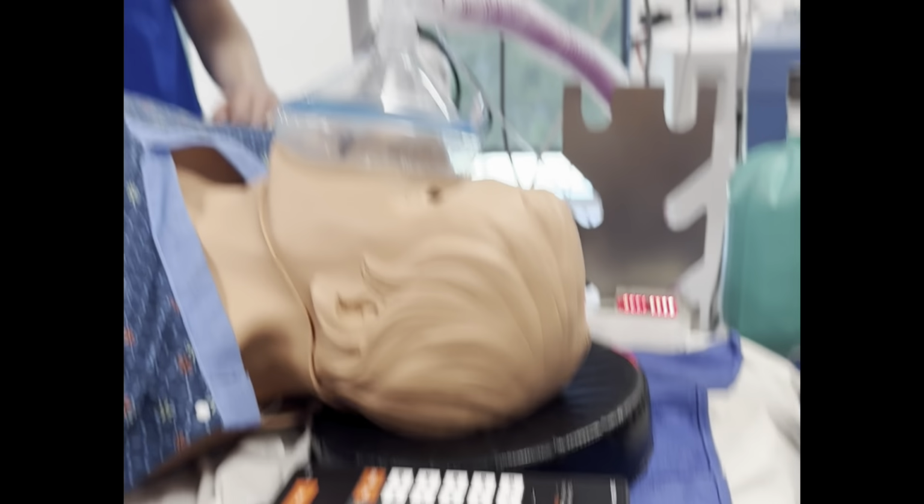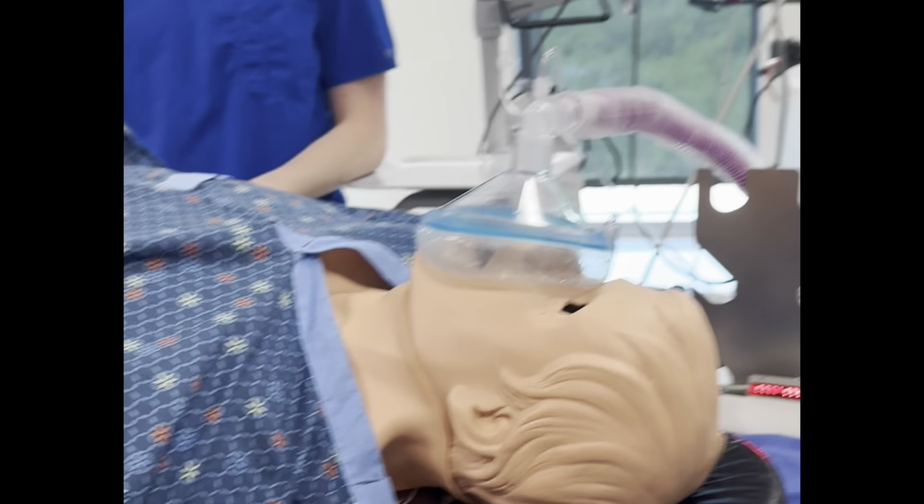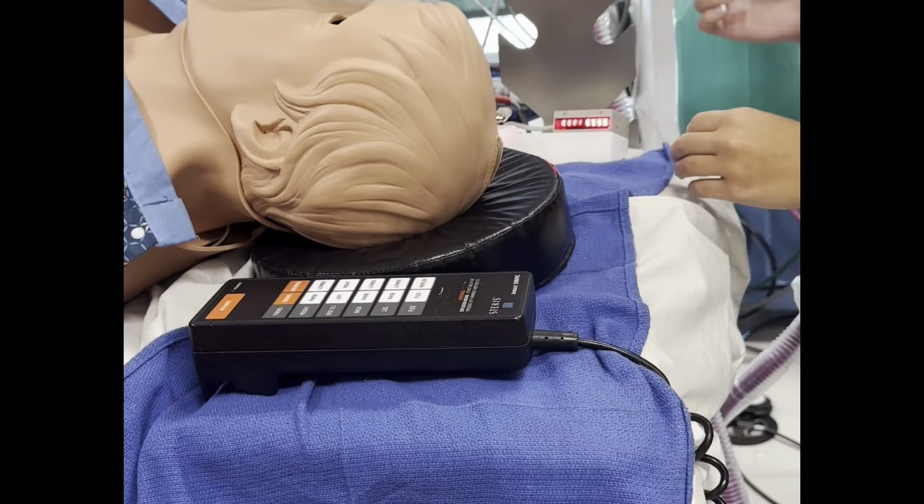have all their monitors on. So like I said, EKG, blood pressure, and pulse ox. So we're gonna start. We're gonna pre-oxygenate the patient.